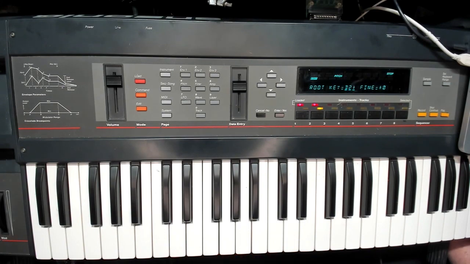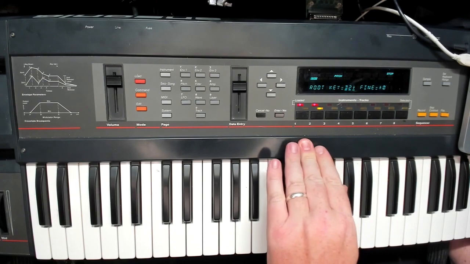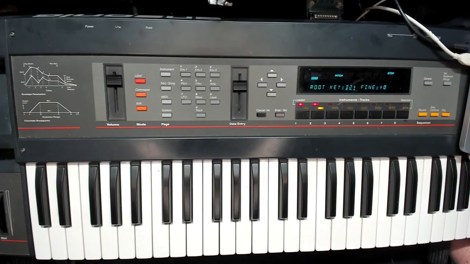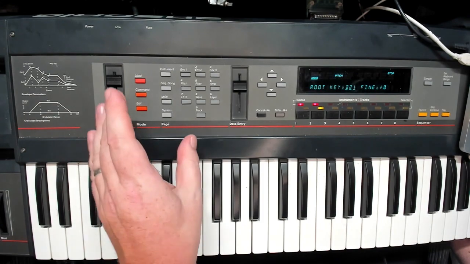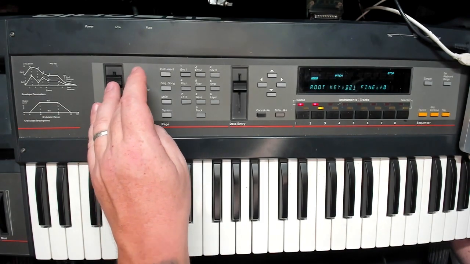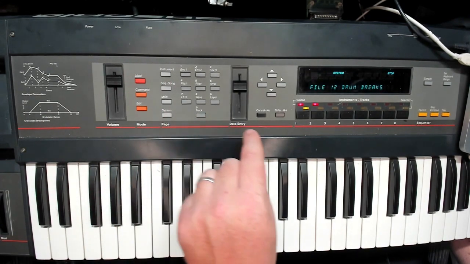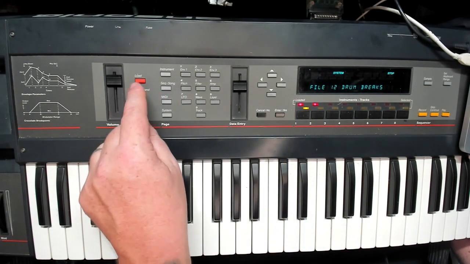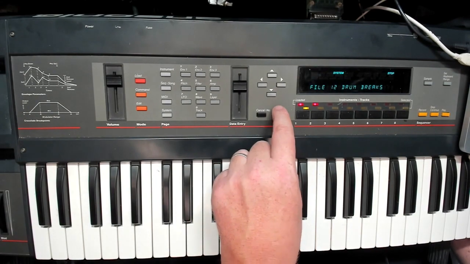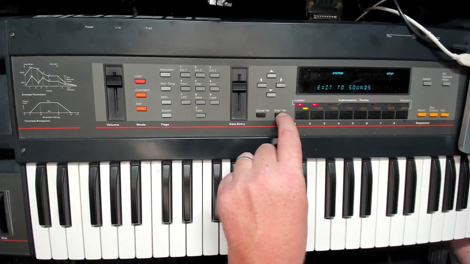Yeah, and so I want to save this in my instrument folder under, I guess, we'll call this a synthesizer. Why not? So we're going to go to load system. All right, load system. Exit to sound. Exit to root.